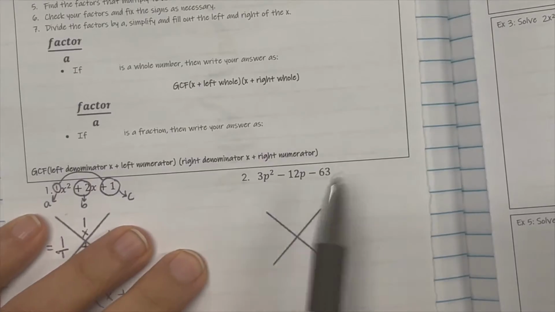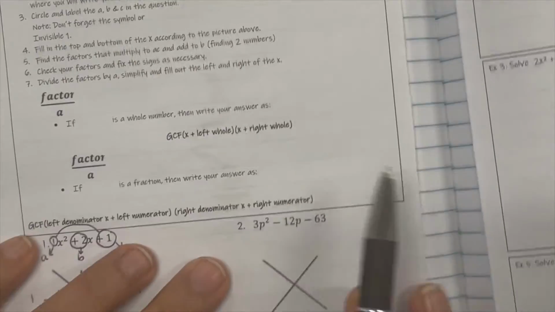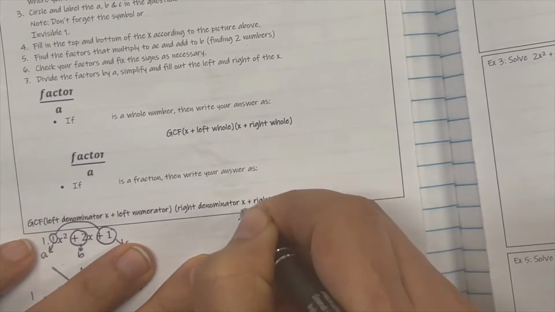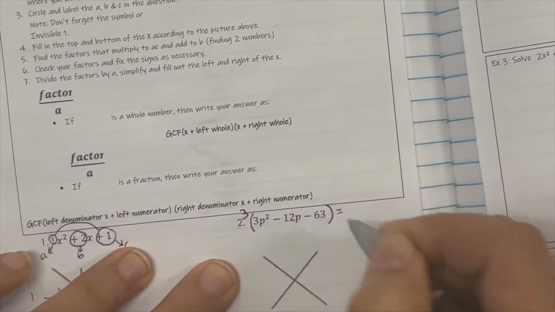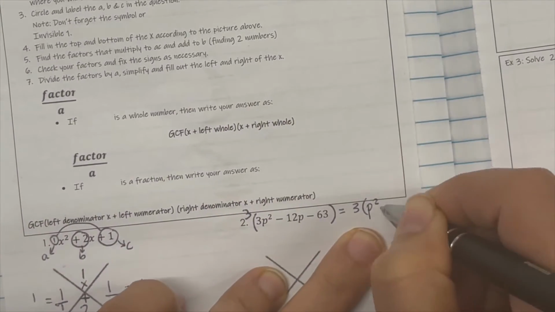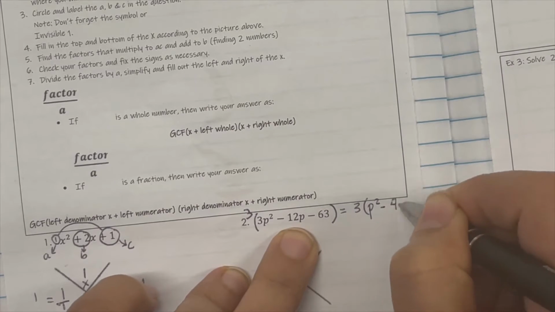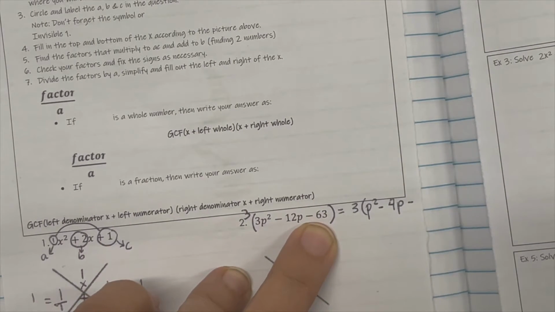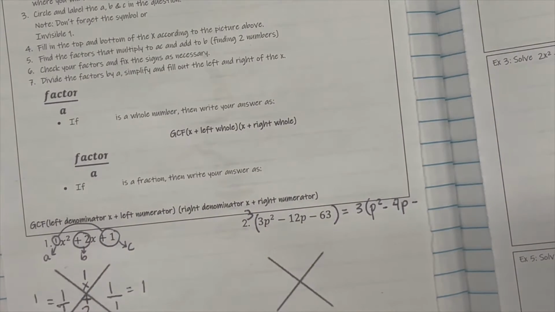All right, second question, I'm going to repeat the process. Again, put it in quadratic form. It is, I see the squared, the p, and the number. Factor out the greatest common factor. I can take out 3. When I take out 3, I'll be left with p squared minus 4p minus 21, because I just divide those numbers by the 3.